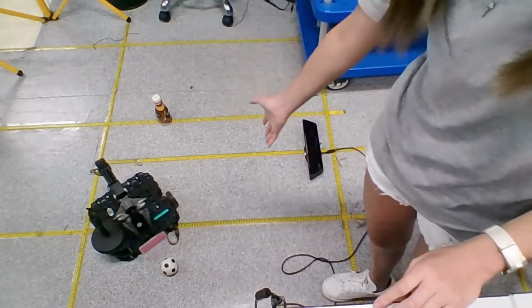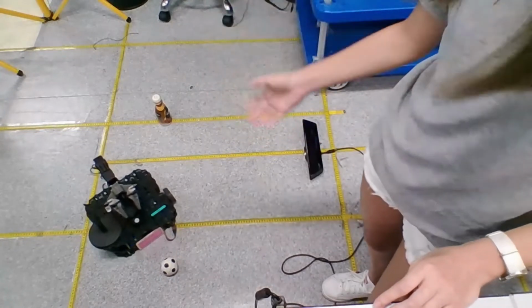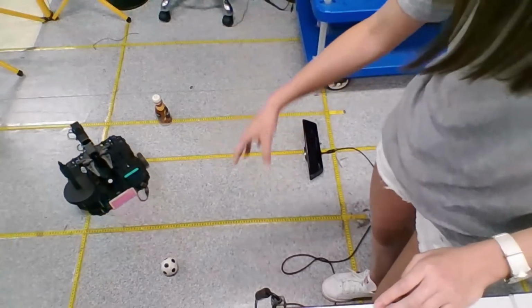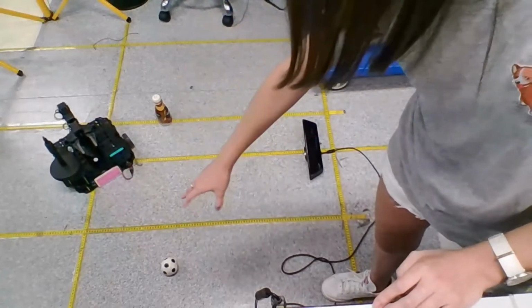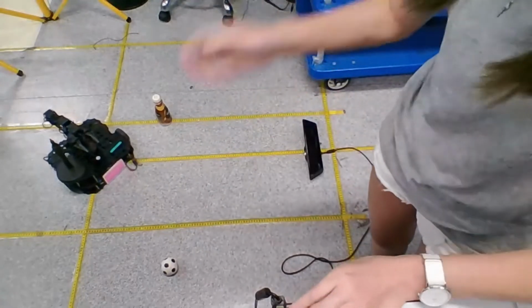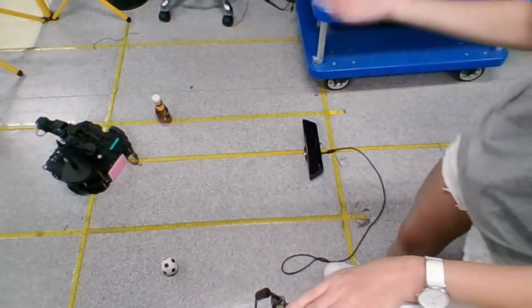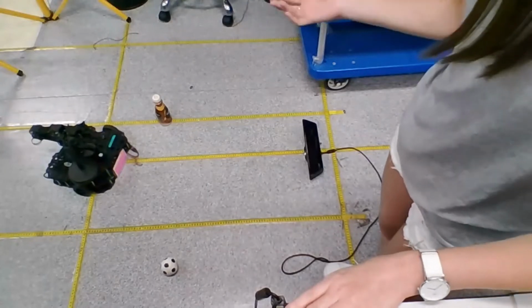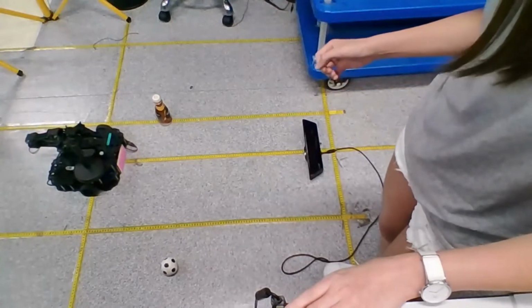I have tested this control mechanism with 30 test trials, placing various items like this bottle and this sports ball at different locations. Of the 30 trials, 25 were successful, an 83% success rate.